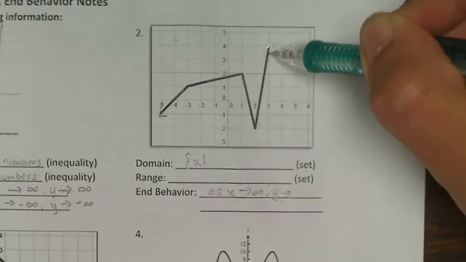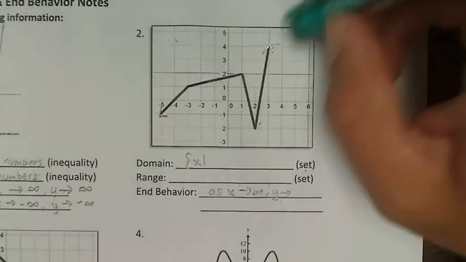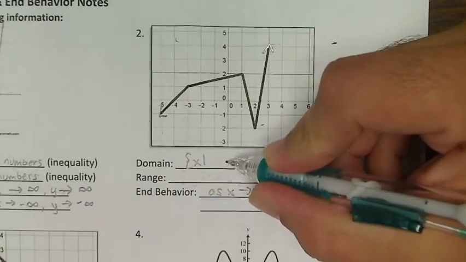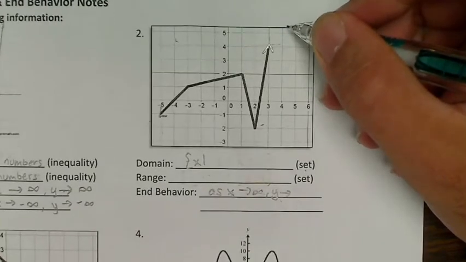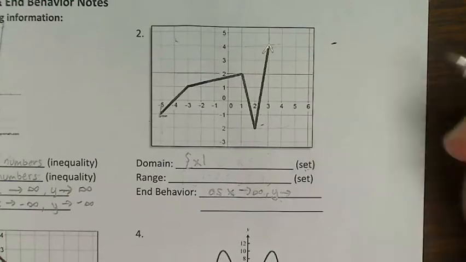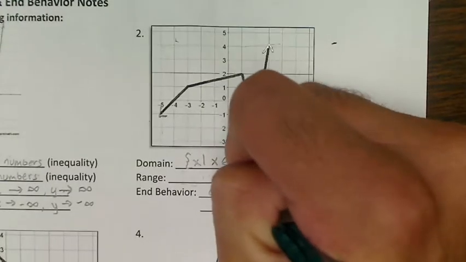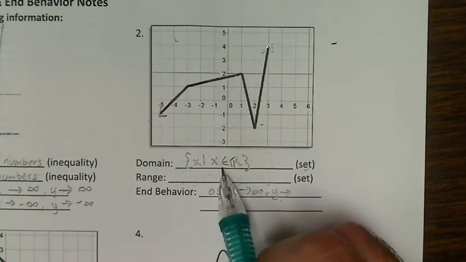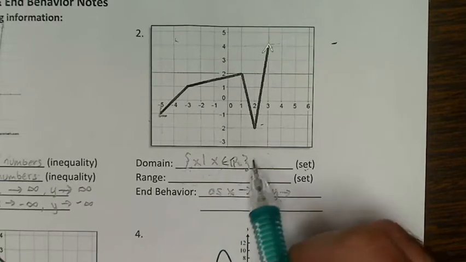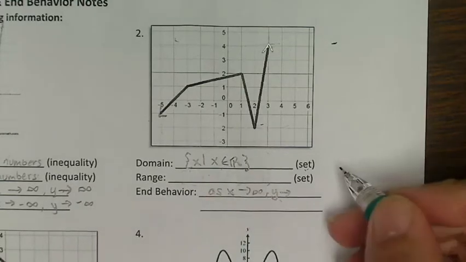Now, the point furthest to the right, it's going to continue forever and ever to the right, so it's going to go to positive infinity. That means that our right endpoint is positive infinity. So again, that's all real numbers, so we're asked to write it in set notation. You could write the words all real numbers, but since I did it in the previous problem, let's spice it up a bit and write it this way. So again, this reads the set of all x such that x exists in the real numbers, or x is an element of the real numbers.